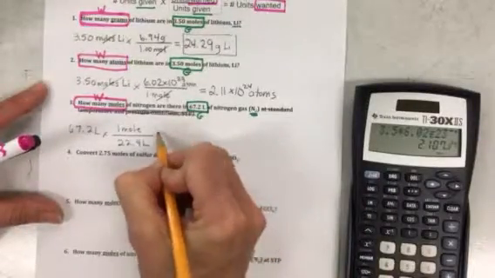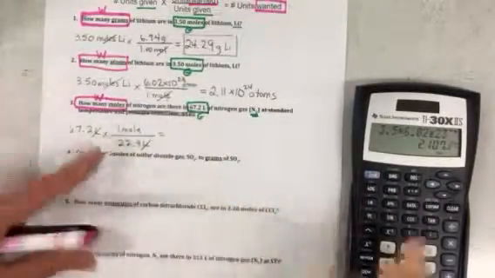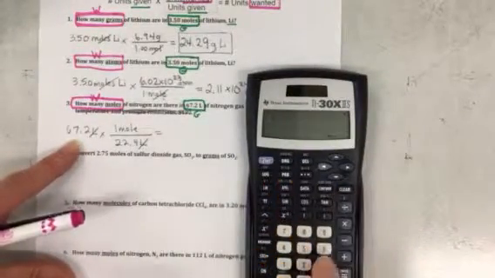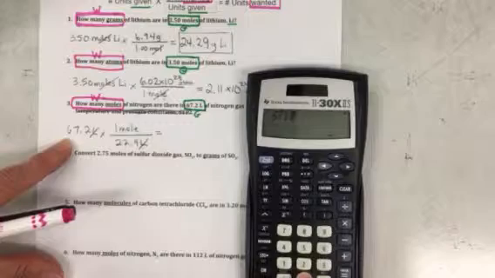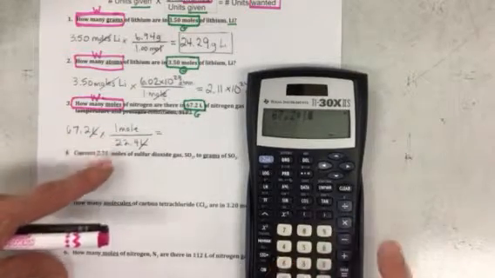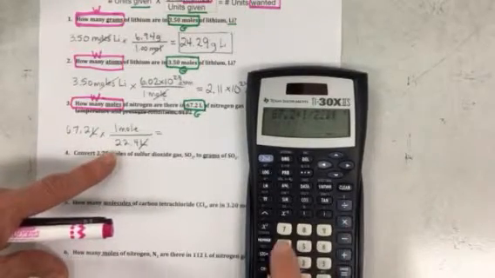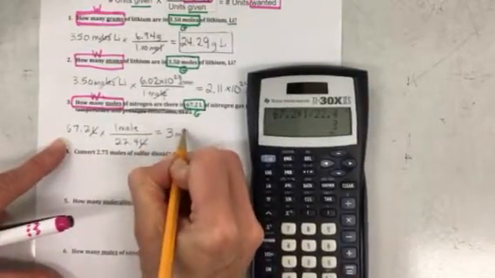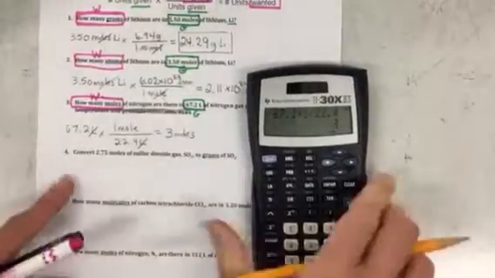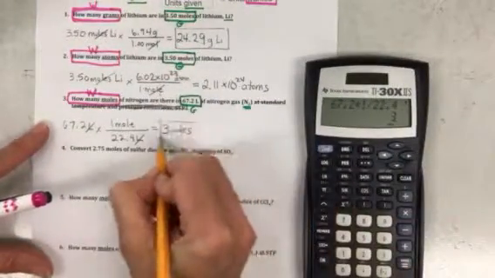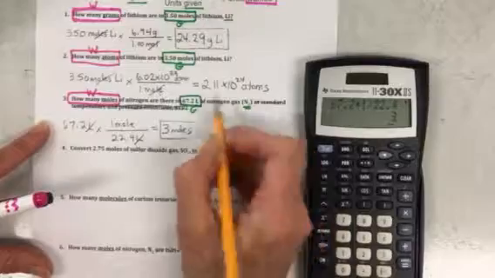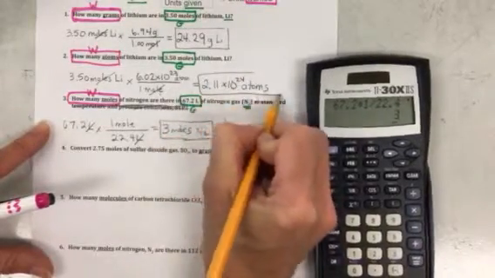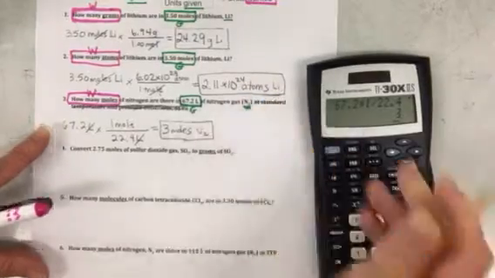All right, and then liters are going to cancel, which makes me happy because that's what I want. I want to change from liters to moles. 67.2 times 1 divided by 22.4 equals 3, and the unit is moles. That's the answer. And it's moles of nitrogen if I want to add that. I forgot to do that before. Same here, lithium for that last one.